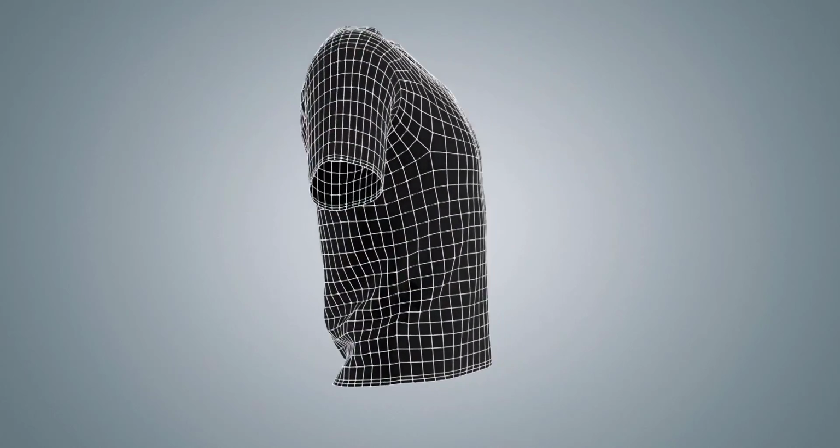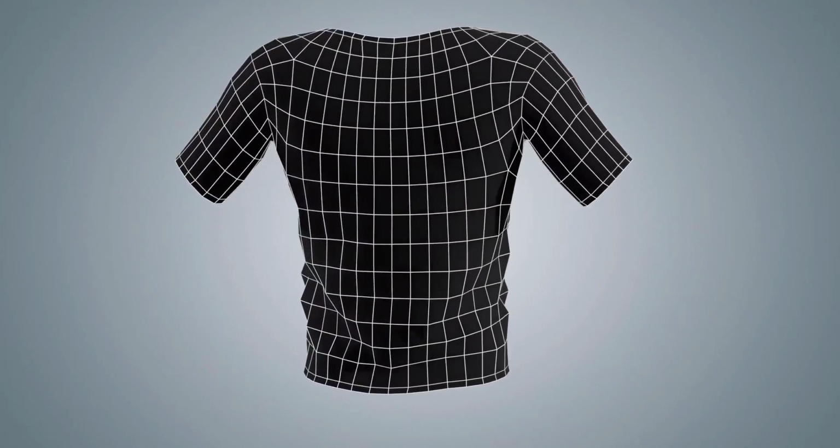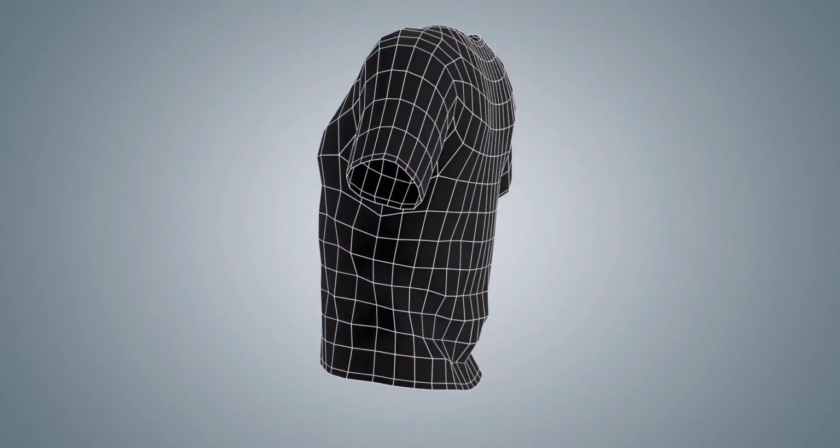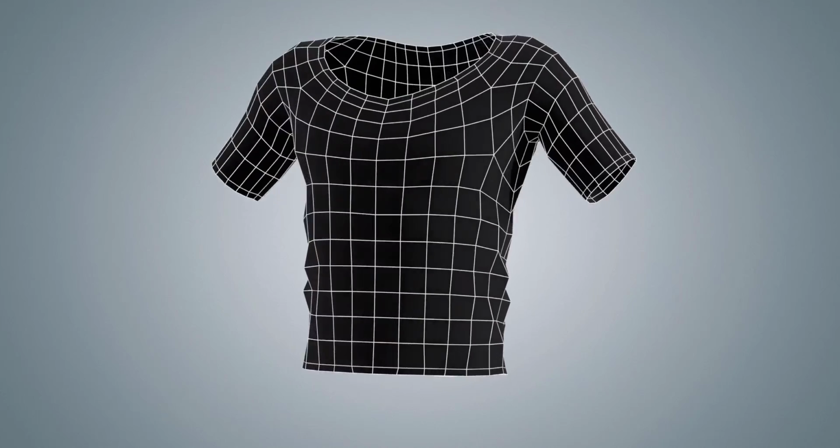In today's video, we will learn how to make a douchebag neck t-shirt in Marvelous Designer, change its topology, and finally, make materials for it.